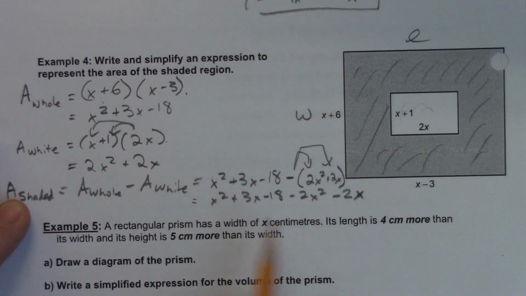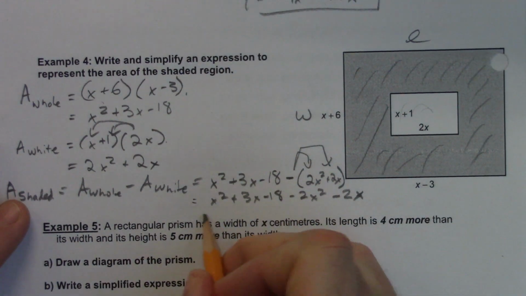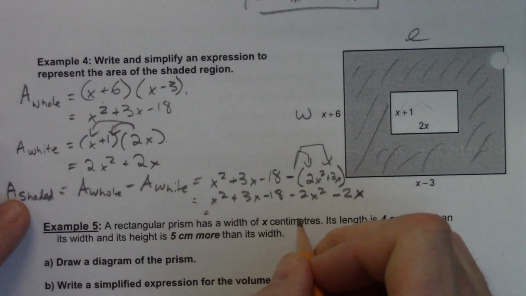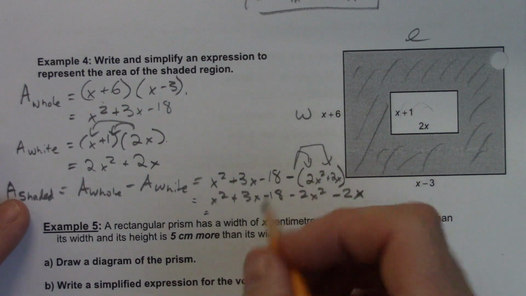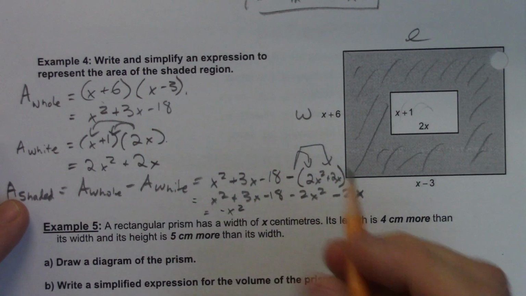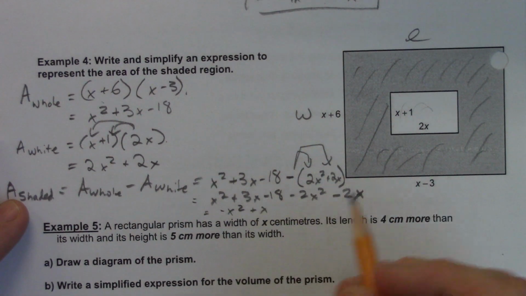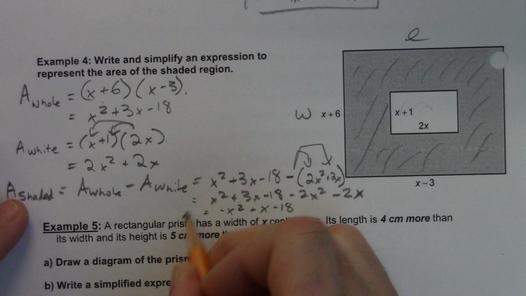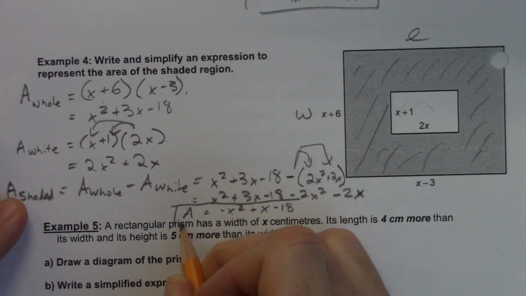Now that I've done that, now I can gather like terms. So x squared and negative x squared is negative x squared. 3x and negative 2x becomes plus x, and then negative 18. So that is our area.